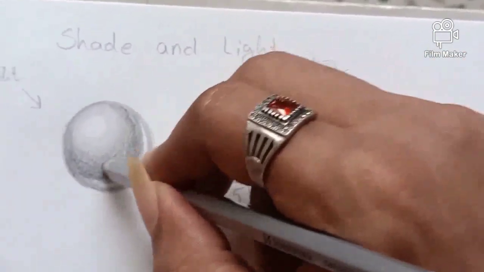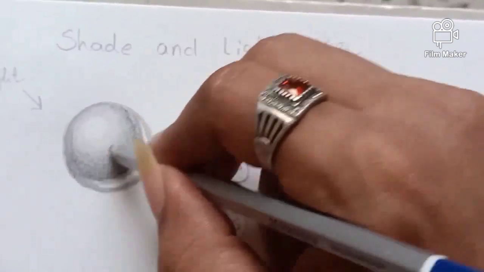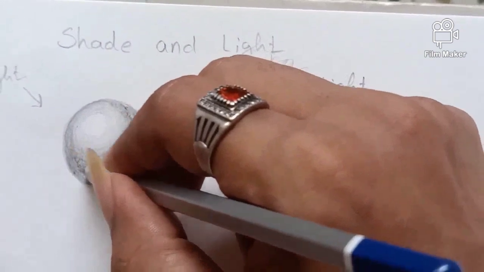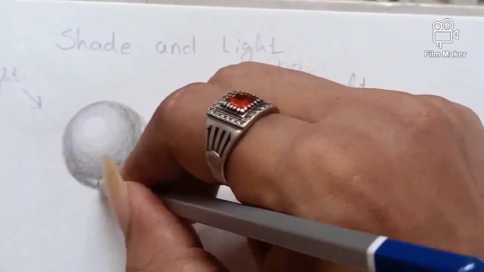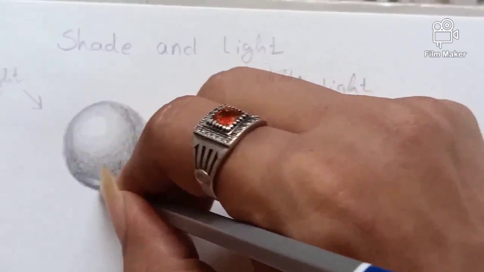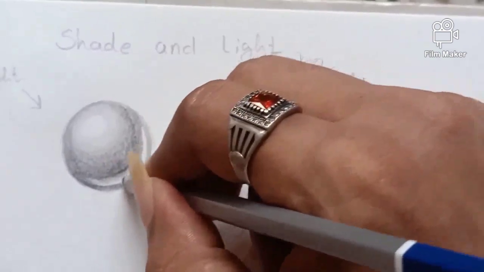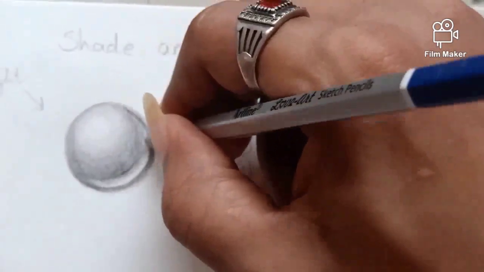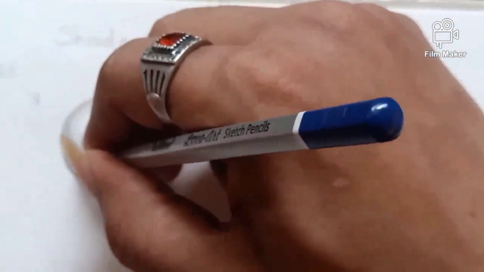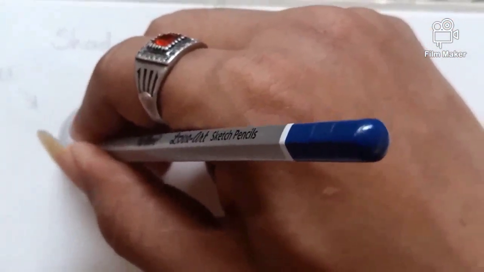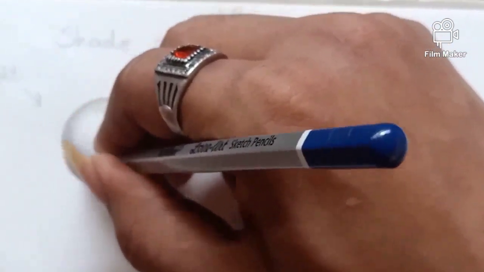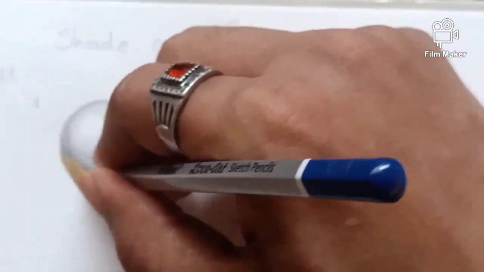If you want a proper effect like a professional, you can go for different kinds of pencils. You can utilize charcoal also if you want. Now you can see that it is getting created like a ball. Wherever the light is not able to reach, I'll make that a little darker.